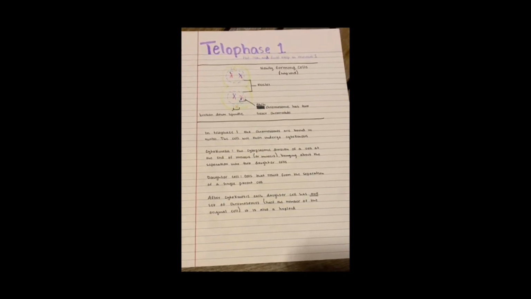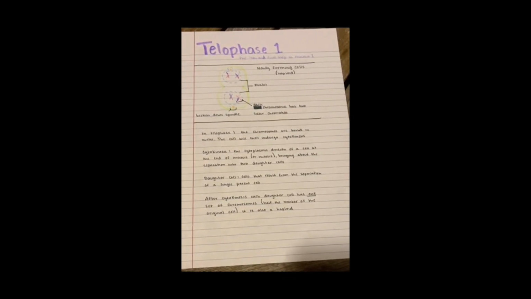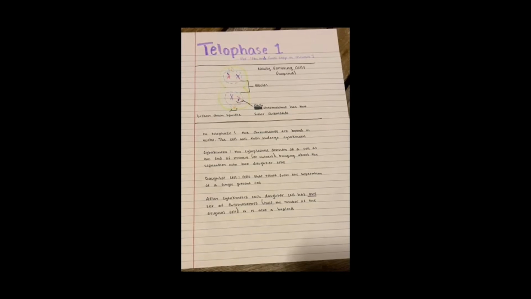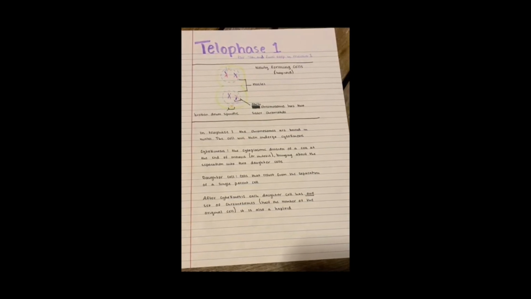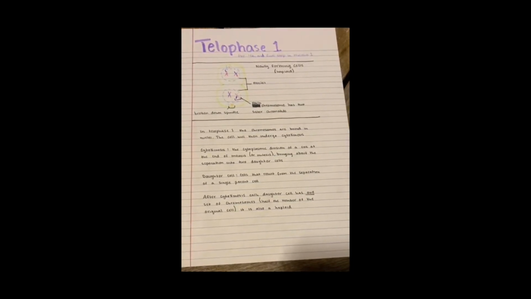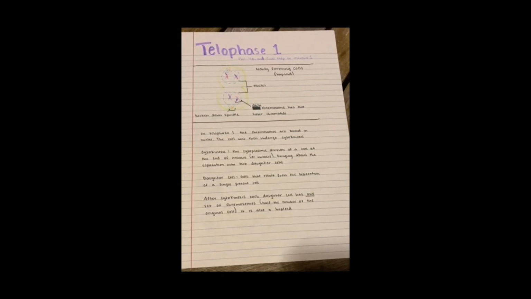These new nuclear membranes and the formation of chromatin leave the cell ready to undergo cytokinesis, which separates the cell into two daughter cells. A daughter cell is a cell that results from the separation of a single parent cell. After cytokinesis, each daughter cell has one set of chromosomes and is also a haploid.